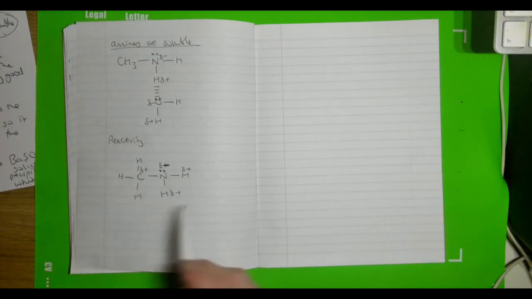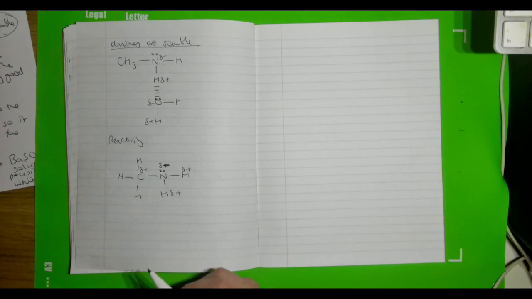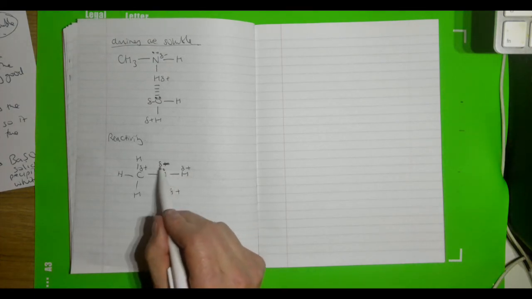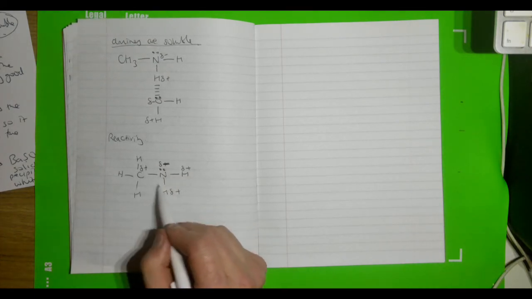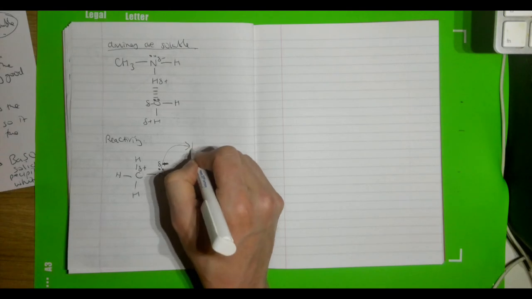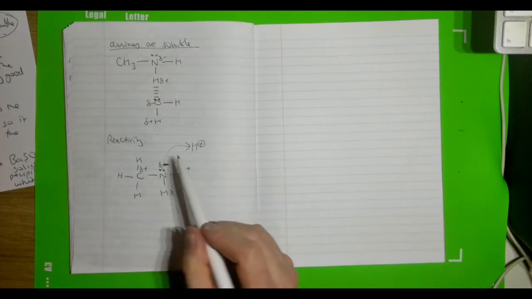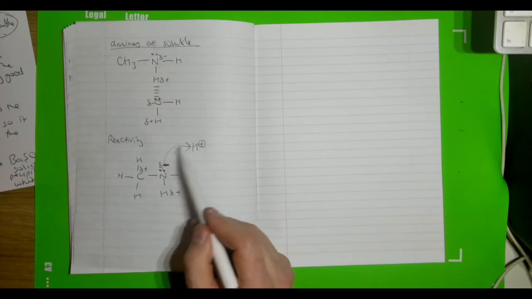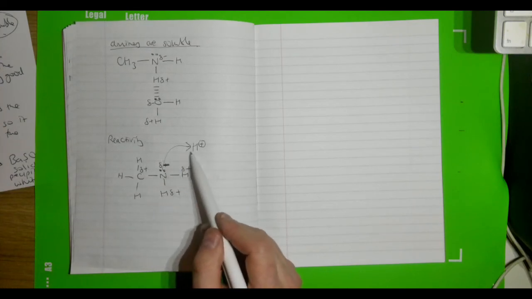So we need to look at the structure to decide why that's reactive. So first thing is, we've got a highly electronegative atom here, this nitrogen here. So this highly electronegative atom with a lone pair of electrons can react with an H+ ion. So you can see here we've got a curly arrow, like that. So that's one reason why they are reactive.